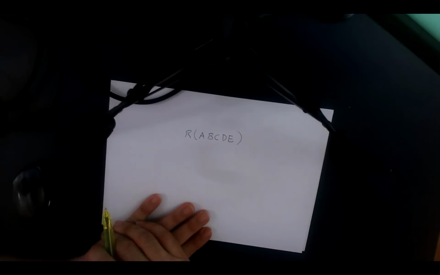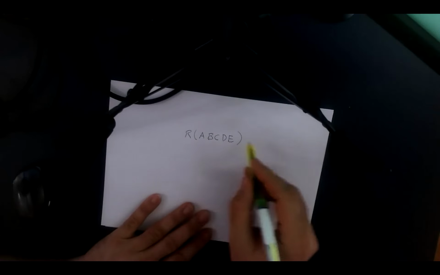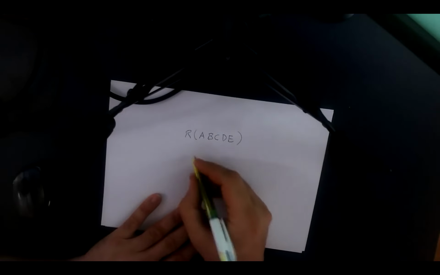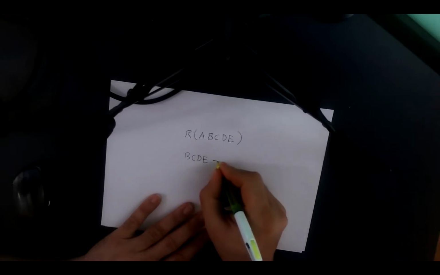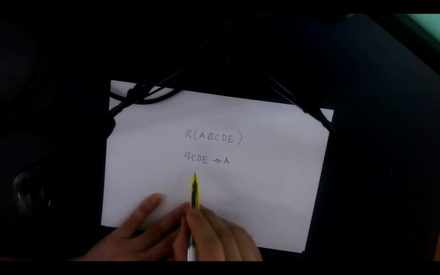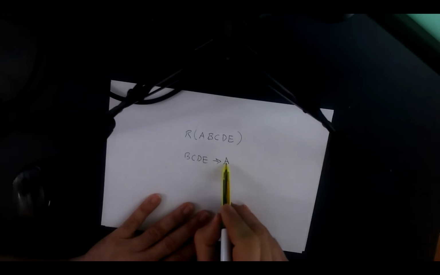If I say that only one object can occupy a certain position in space-time, that's like saying B, C, D, E determines A. B is the X coordinate, C the Y coordinate, D the Z coordinate, and E the exact time, and that can only determine one object, one atom ID. Right? Does that make sense?